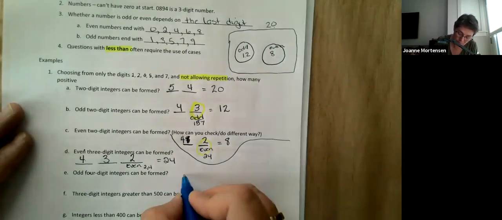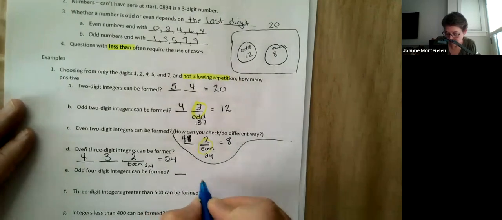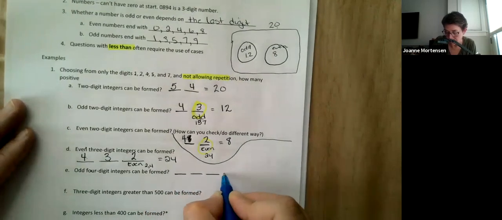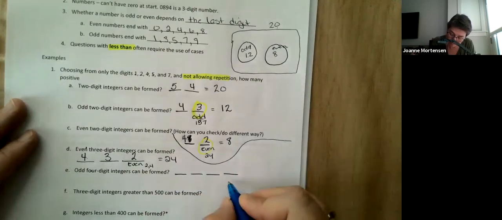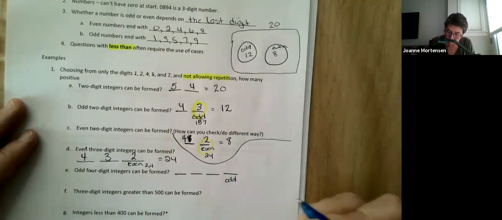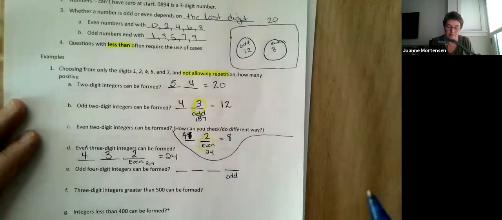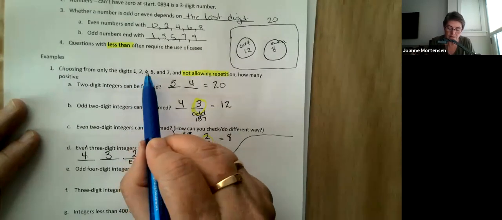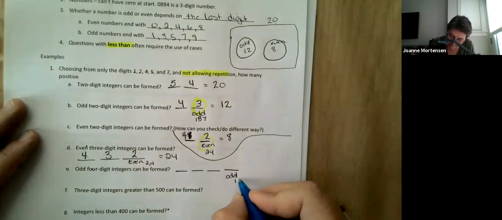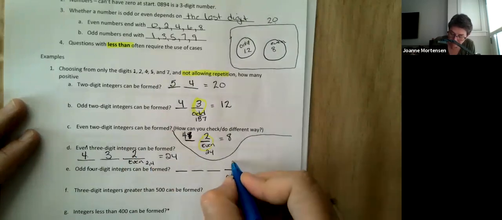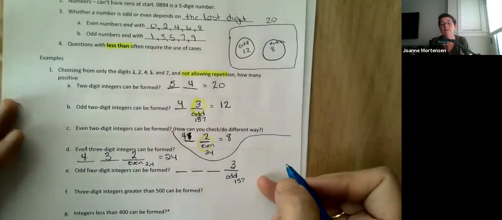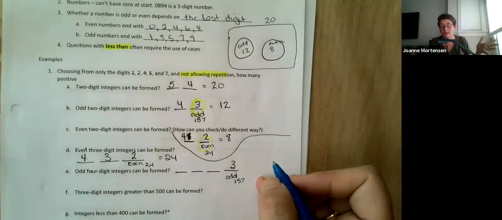All right, how about this one with odd 4 digits? 1, 2, 3, 4. You guys got this, right? So we can end in a 1, 5, 7. So there's 3 choices there. We used up 1. There were 5.